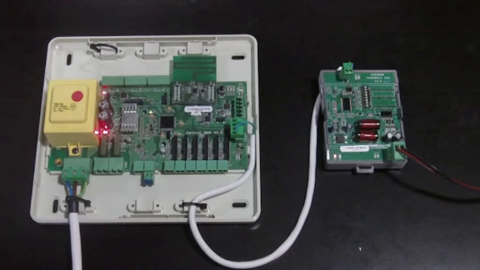This video presents and shows how the connection and configuration of the Airzone Daikin communication gateway are done.